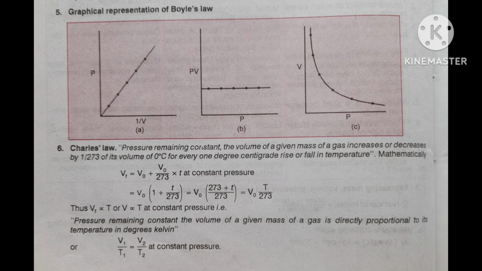Suppose you have heated the gas. In the beginning the volume was V1. After heating, the volume increased and became V2. Suppose the temperature was 50 degrees and now it became 70 degrees. Then 50 is T1 and 70 is T2. Then you can write V1 divided by T1 is equal to V2 divided by T2 at constant pressure.